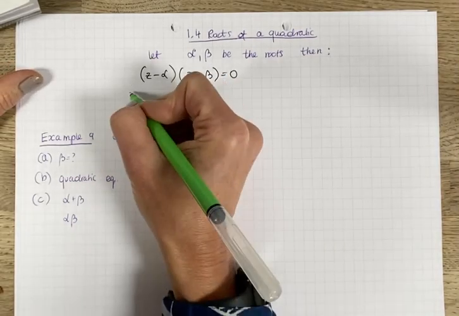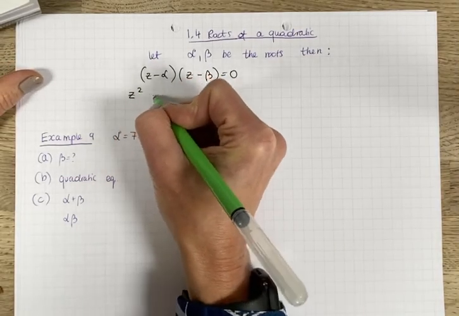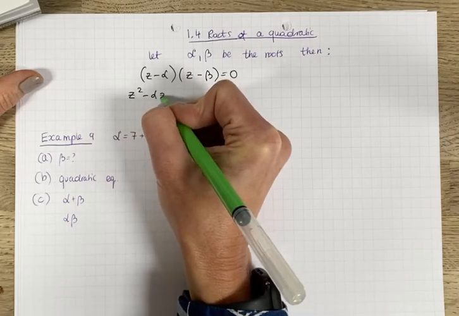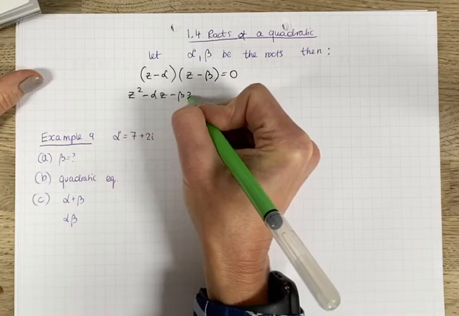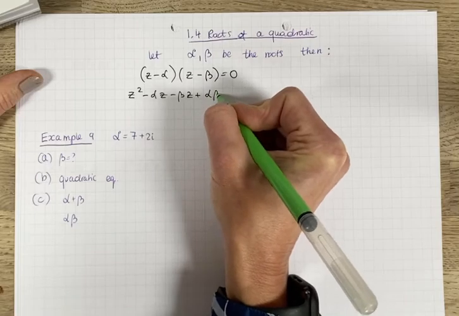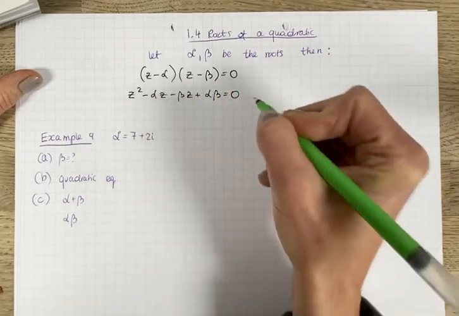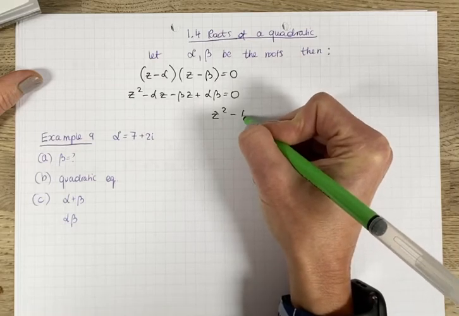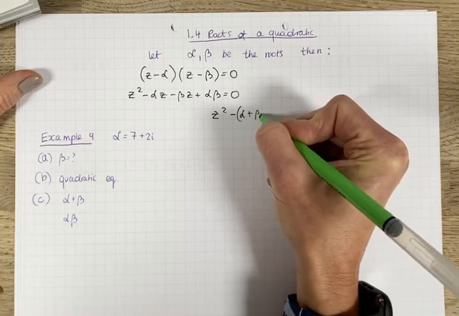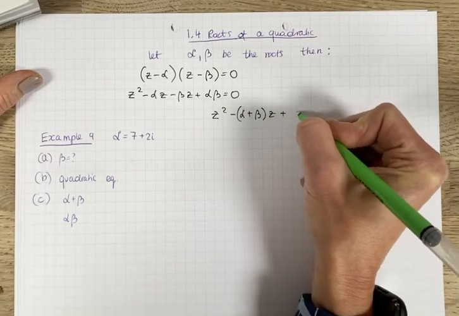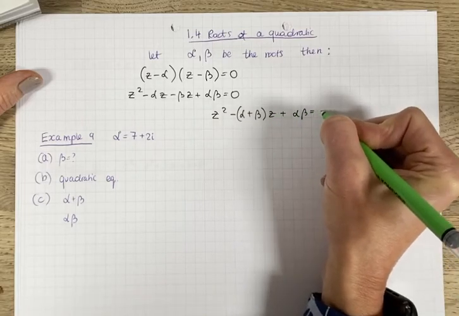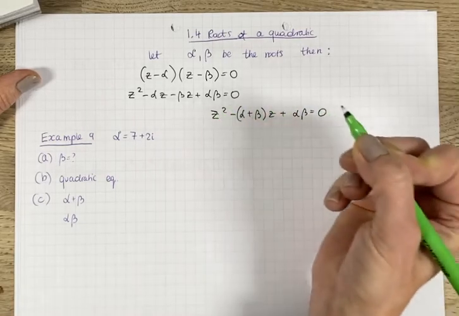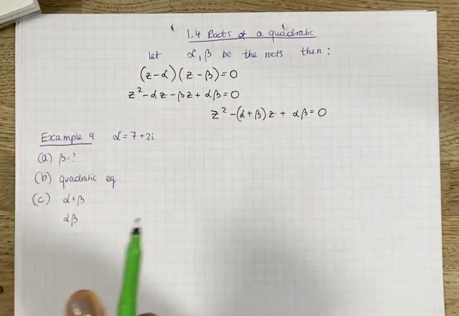So let me expand it. That's going to be z squared minus alpha z minus beta z plus alpha times beta. And let's gather the middle term as minus (alpha plus beta) z plus alpha beta. So this is a really crucial result.